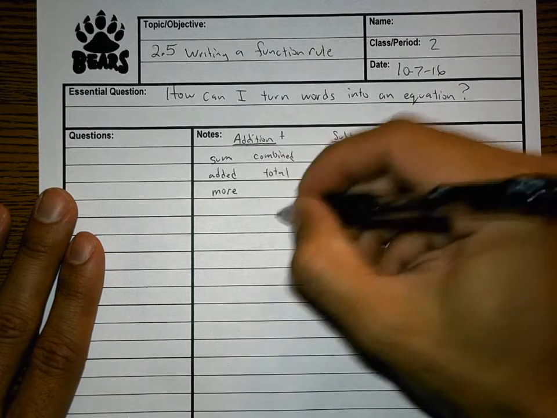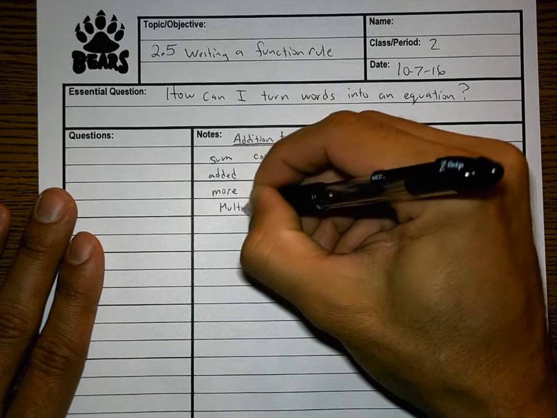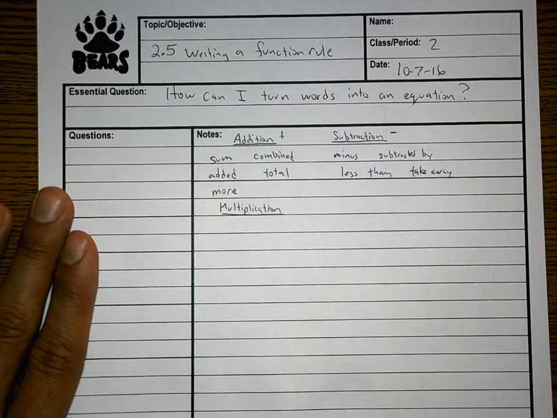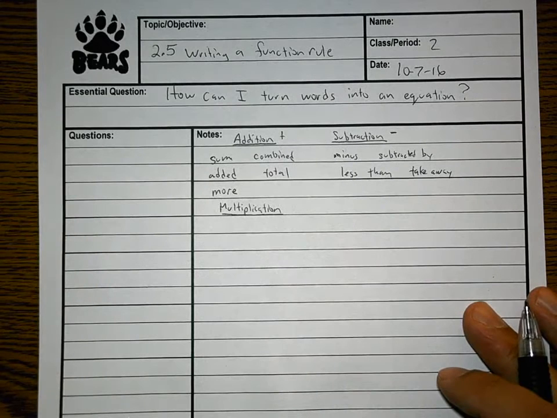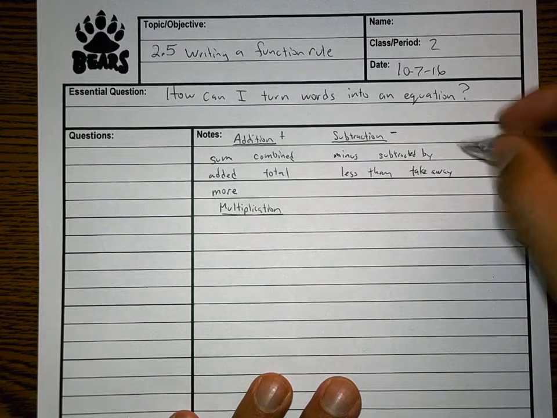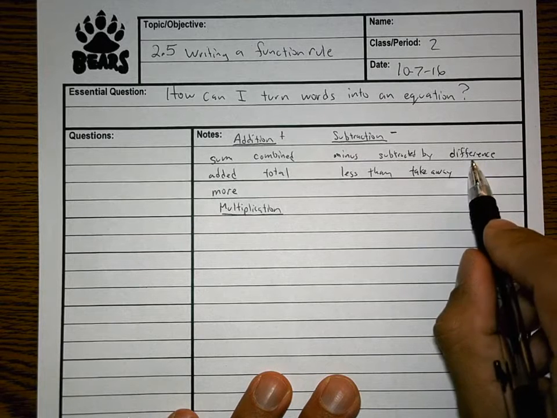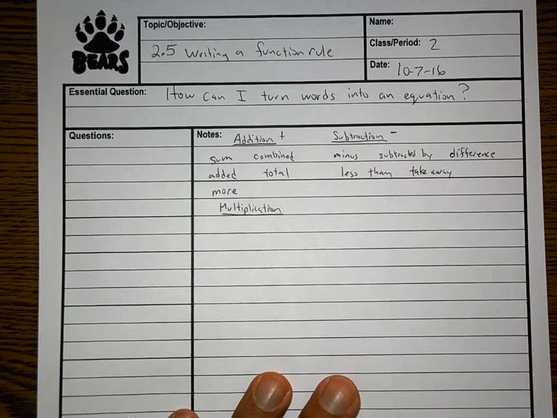Multiplication. Let's go there. There's also one for subtraction that I have not said. There are more than this, just this list. Which one do you think, though? I was thinking of difference. Oh, I like that word. Let's throw that one up there as well. If you see the word difference, that also means subtraction. Okay? There are other words. This is not an exhaustive list, but I was looking at your homework paper and I thought, okay, these words are the ones that they're going to see most often.